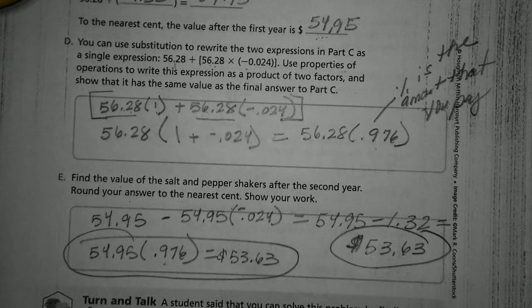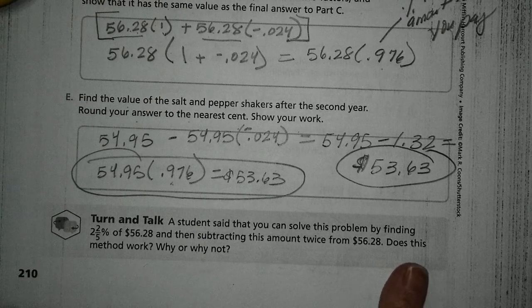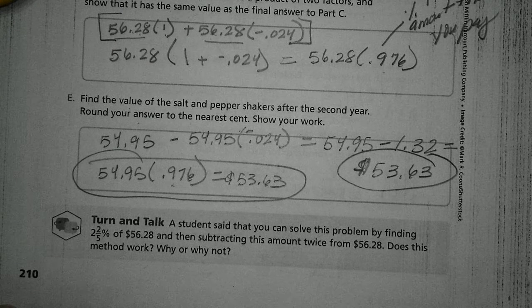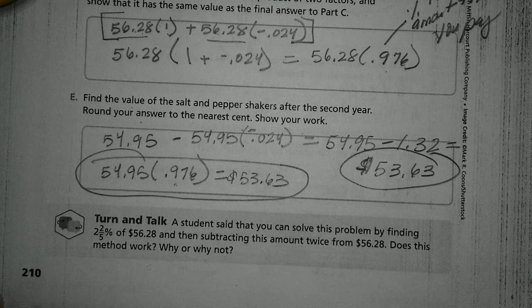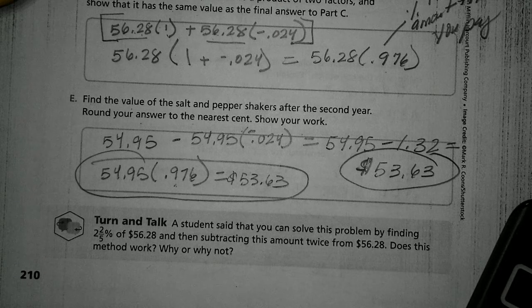All right, so the turn and talk says, a student said that you can solve this problem by finding 2 2/5% of $56.28 and then subtracting the amount twice from $56.28. Does this method work? Well, we already said that it shouldn't work. Why did I say it shouldn't work? What did I say happens after that first year? Anybody remember?